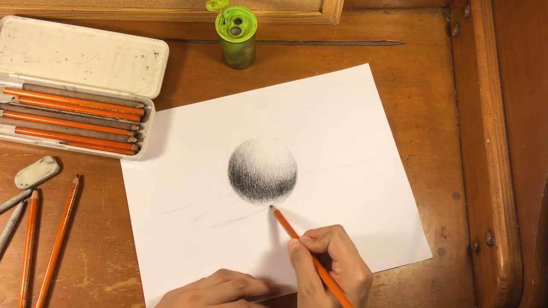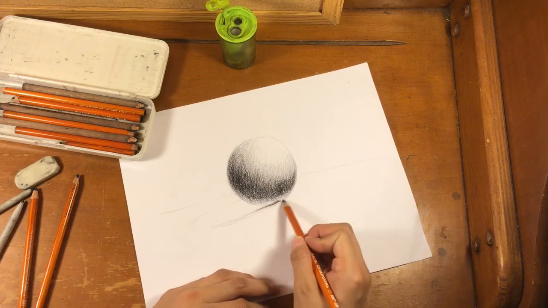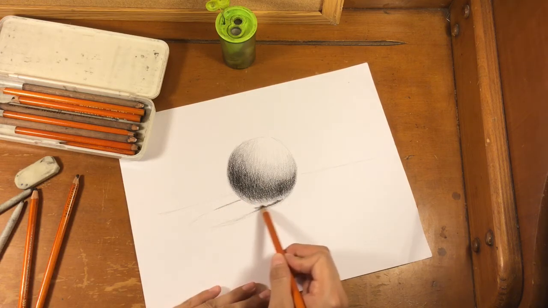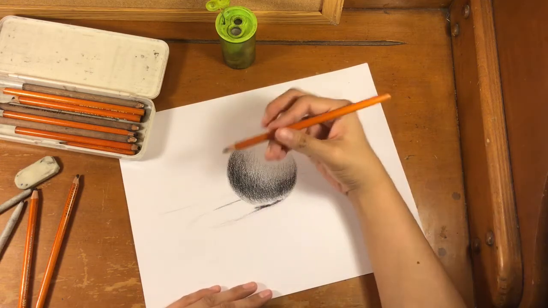And last is the cast shadow. This is the shadow that the sphere creates. It is darker at the base of the sphere and gets lighter as you move away from the sphere.